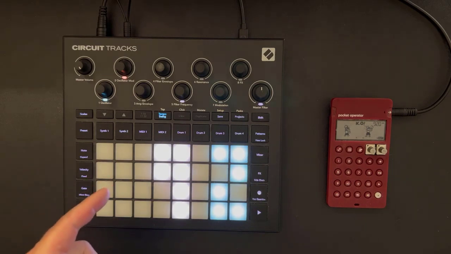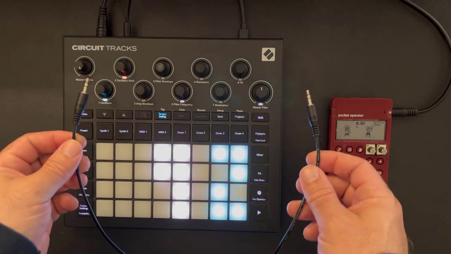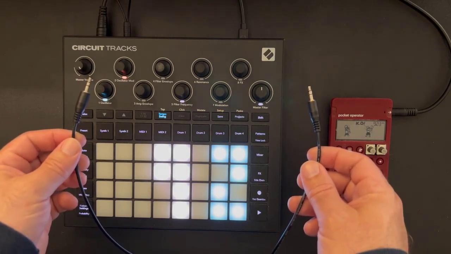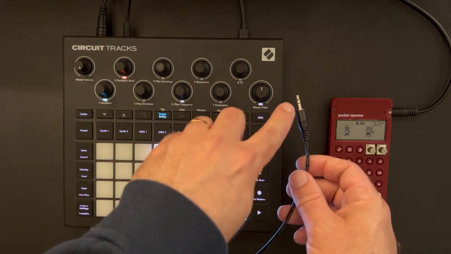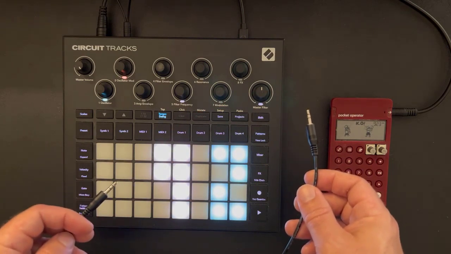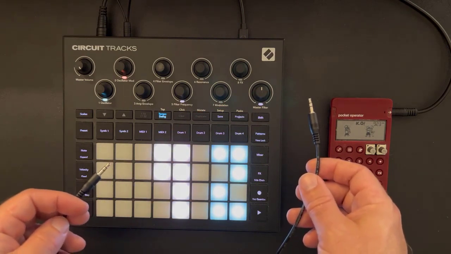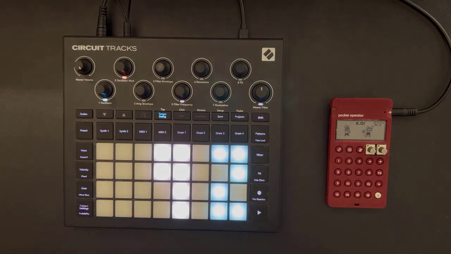But setting up the sync between the Novation Circuit Tracks and the Pocket Operator allows you to control all of it just from the Circuit Tracks. Now let me go ahead and show you how this is set up. You will only need one cable to sync the Circuit Tracks with the Pocket Operator, and that is a TRS cable. If you're not sure what a TRS cable is, you can definitely look it up, but you can see right here that there are two collars around the cable connector, and that is a TRS cable. If you only see one collar, that is a TS cable, which is mono, and that will not work for this. You must have the TRS cable, because it must be stereo.